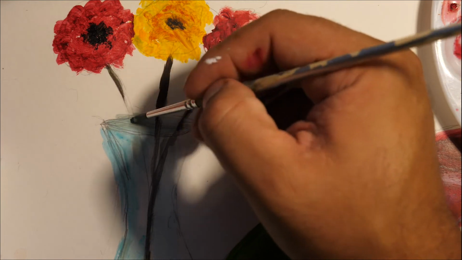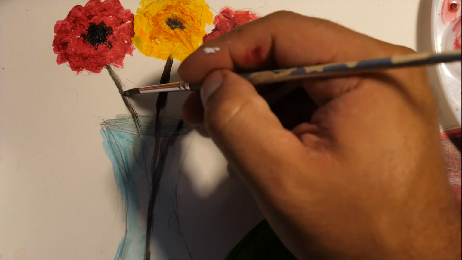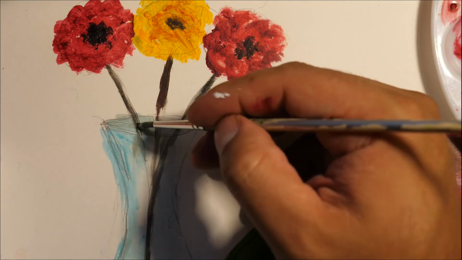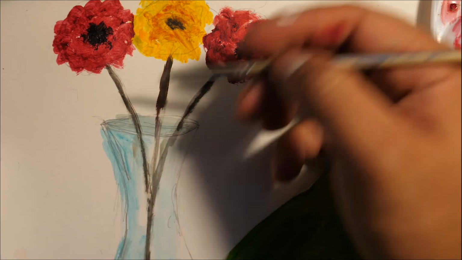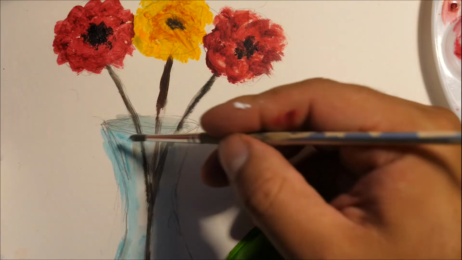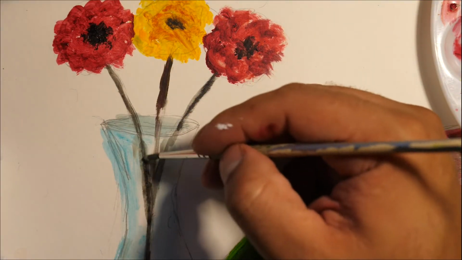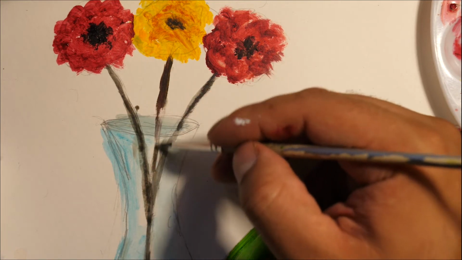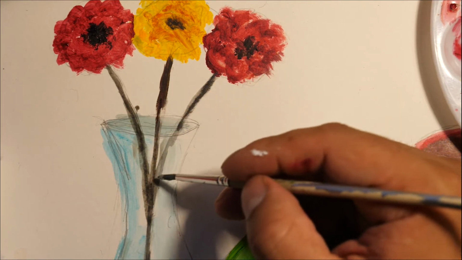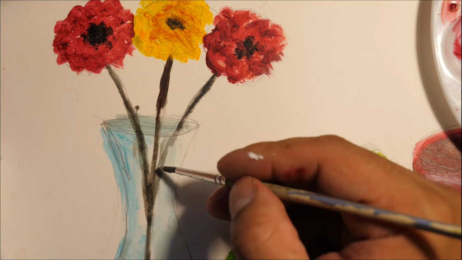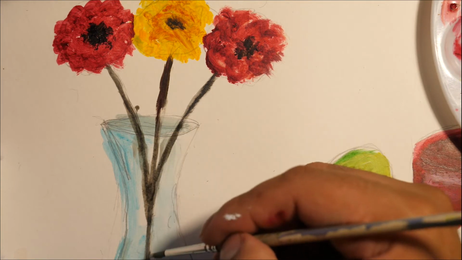That's why I said don't make it too dark, because I want them to fade away as we get into the vase. Okay, and how can I do that? You can add a little bit more water and kind of water it down a little bit. But use a small, thin brush.